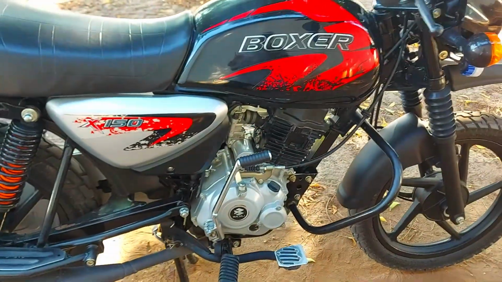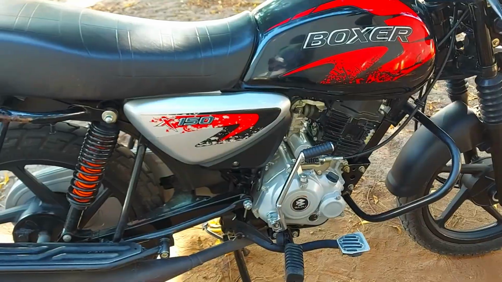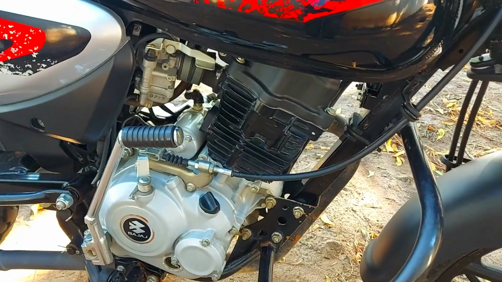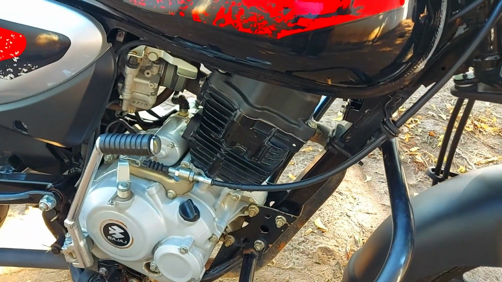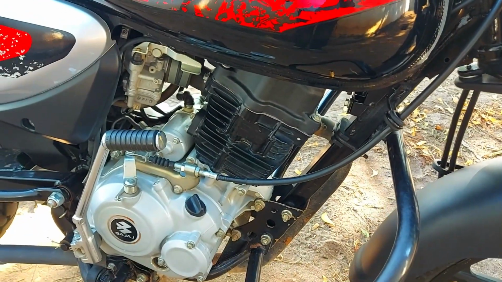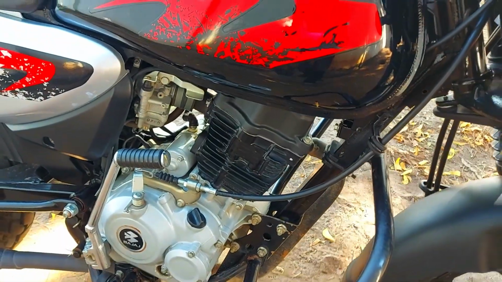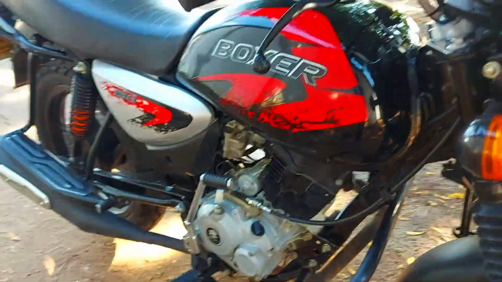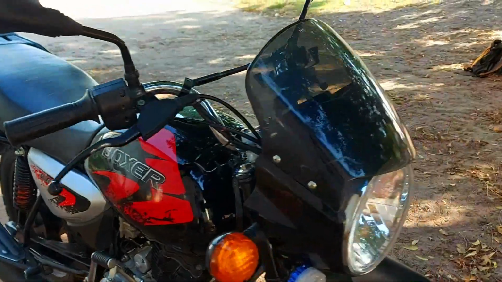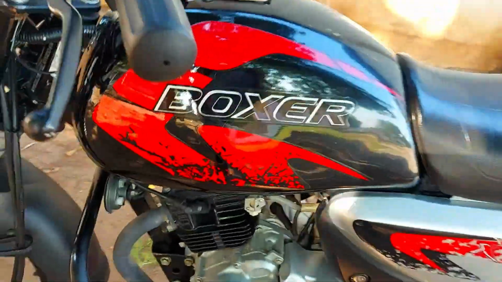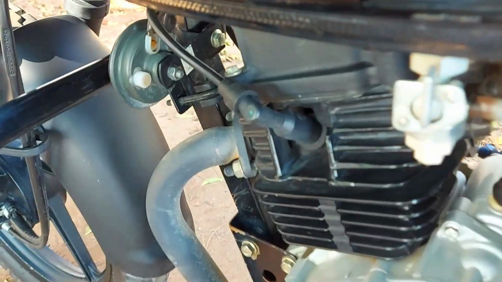So for the number of cylinders in this motorcycle, it has only one cylinder, which is naturally aspirated in reference to the fuel used to burn. And this motorcycle works by spark ignition, which is located on the left part of the engine, which is just right here.